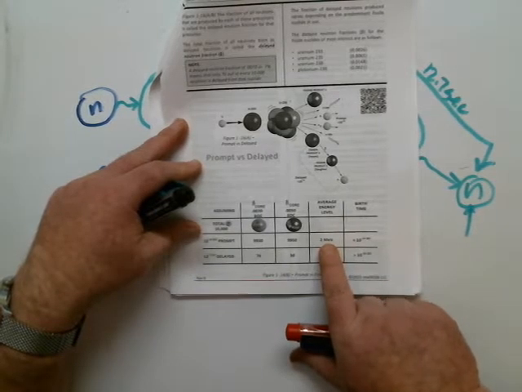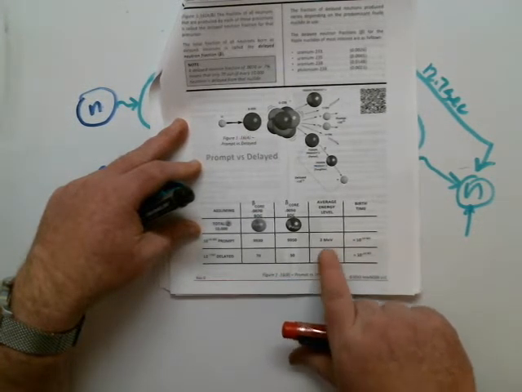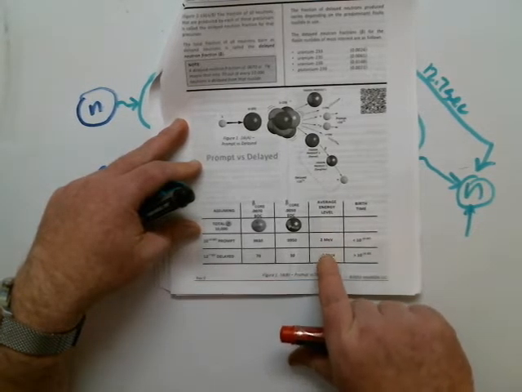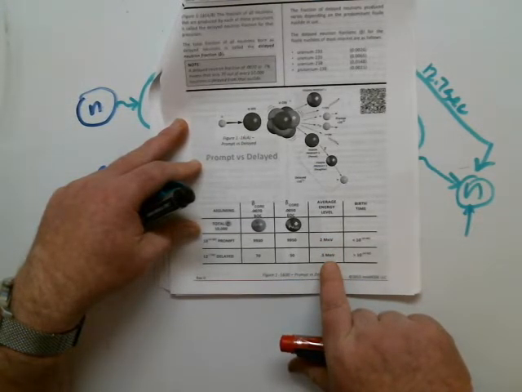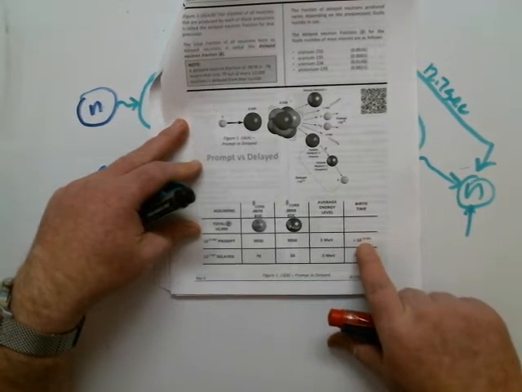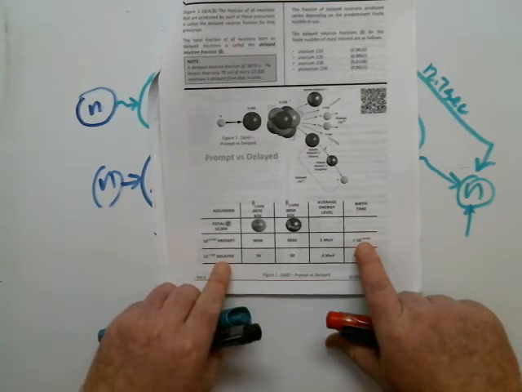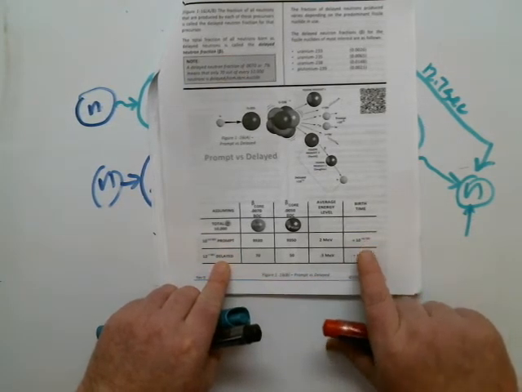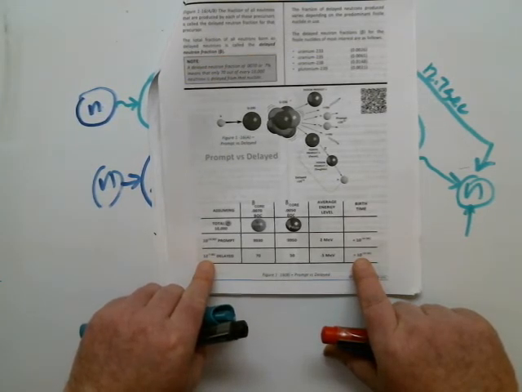The average energy level of a prompt neutron is higher than that of a delayed neutron. Very key. So a delayed neutron is born at a lower energy level, but it's key to note they're both born fast. They're both above 0.1 mega electron volts. And then here's the definition of a prompt neutron: less than 10 to the minus 14th seconds. The definition of a delayed neutron is greater than 10 to the minus 14th, and this should be 12.7 seconds on average.